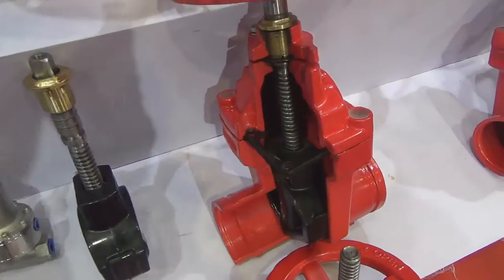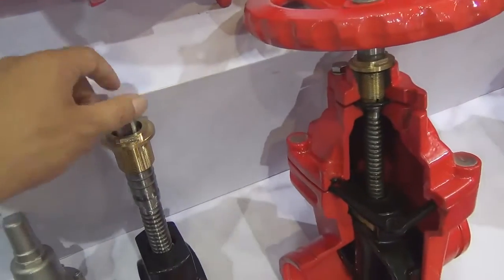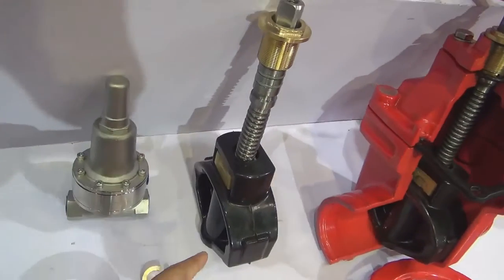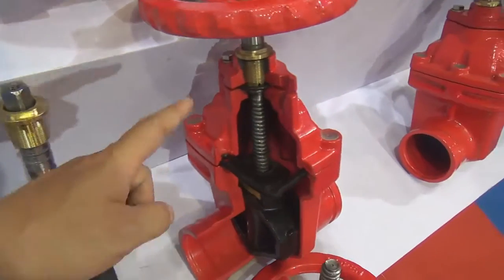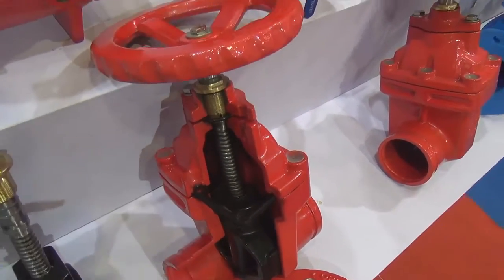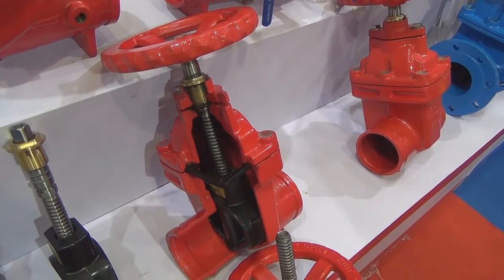The principle is very easy to understand. With this kind of non-rising gate valve, when we turn the handwheel, the stem will move to the inside of the valve gate. So the stem will hide inside of the valve gate. This kind of gate valve is called a non-rising stem gate valve.